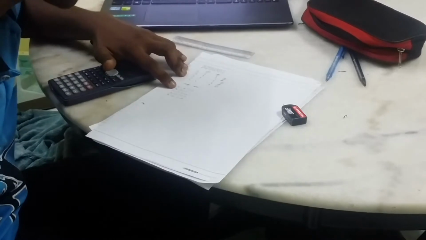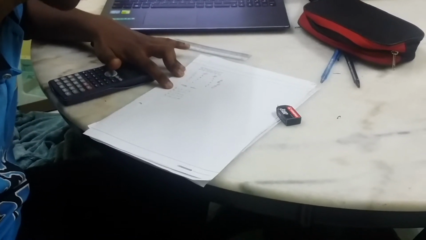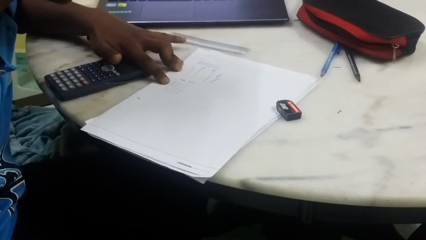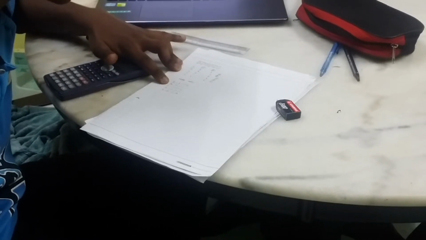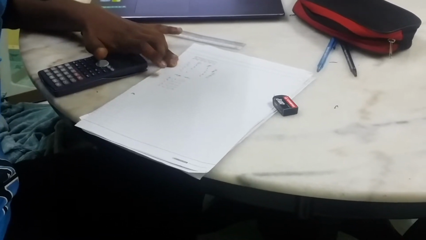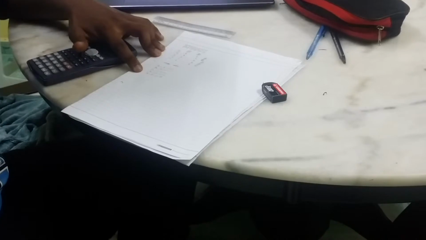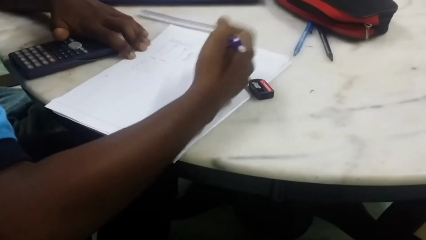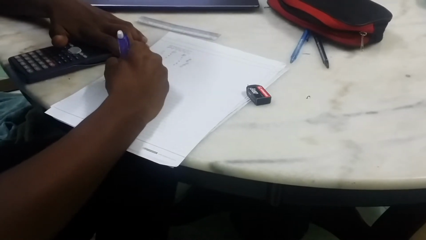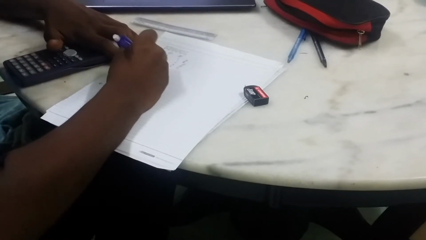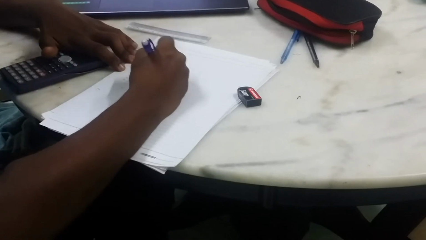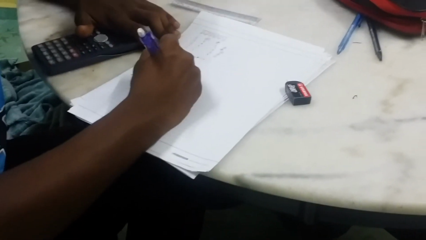So I have to recheck first. P1 7, arrival time is 2. P2 13 minus 2. P3 0 minus 0. P4 22 minus 5. P5 25 minus 6. Okay, this is the waiting time. So first we have to find the waiting time, and now we have to find the average waiting time.